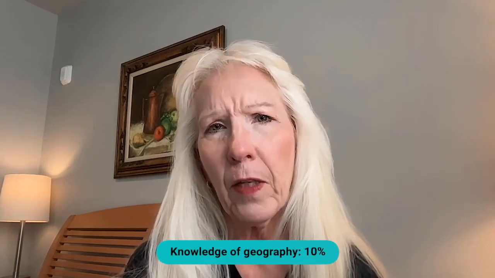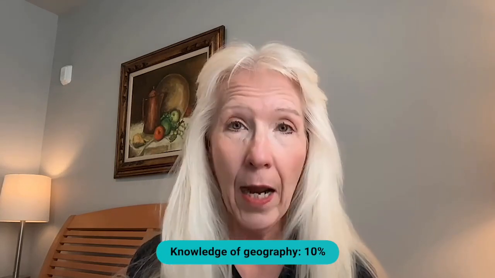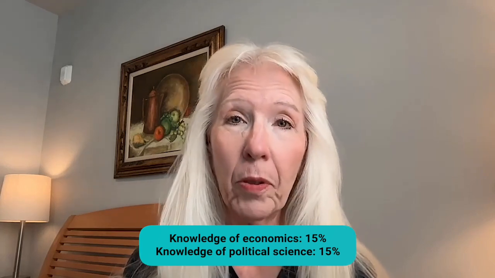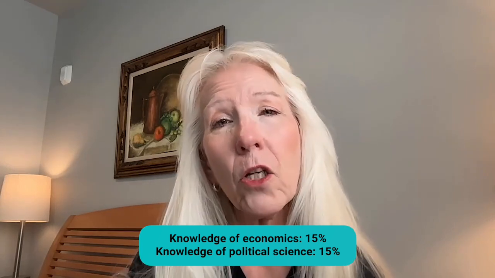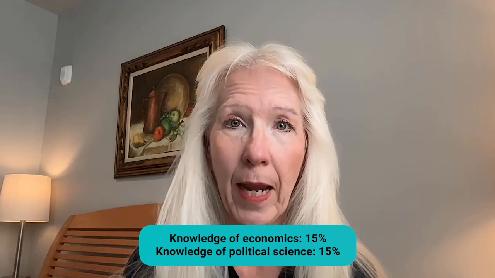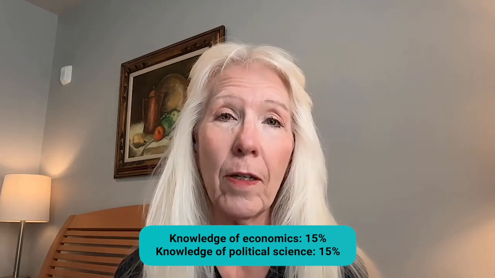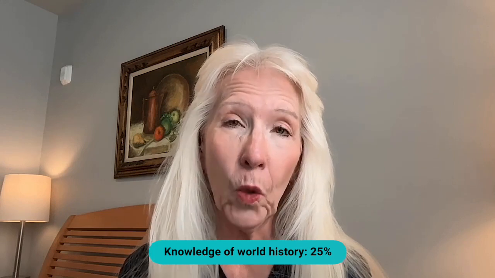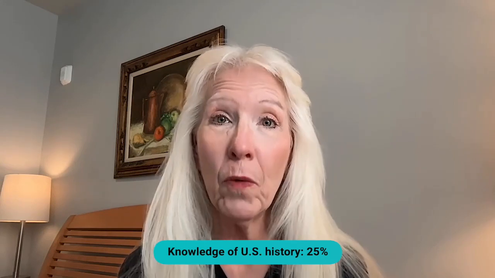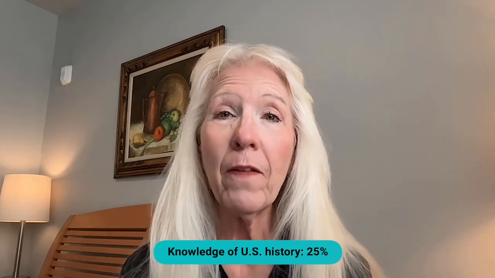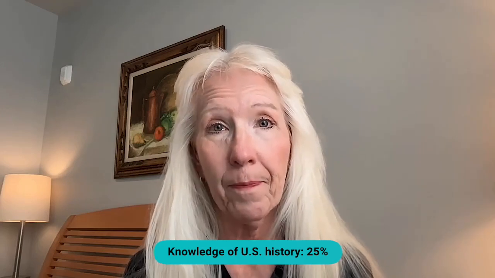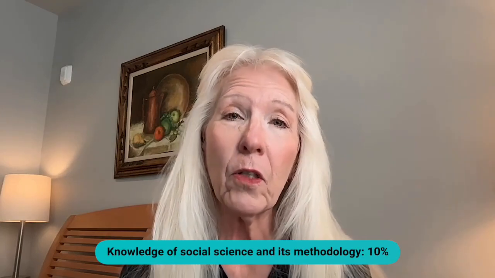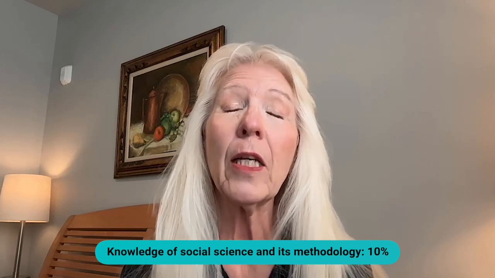Knowledge of geography accounts for 10% of the entire exam. The knowledge of economics competency and knowledge of political science competency are a total of 30% of the exam, or 15% each. Accounting for 25% of the entire exam is knowledge of world history. Knowledge of U.S. history also makes up 25% of the total exam. The final 10% of the exam is represented by the knowledge of social science and its methodology competency.